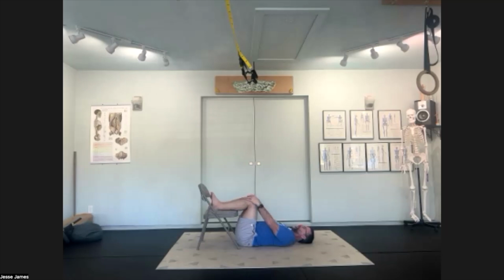Once we get 5 to 10 breaths, I want to take our time getting up, move very slowly. Again, I want to make sure we're not dizzy or lightheaded. And based on what you found in this session, be curious.